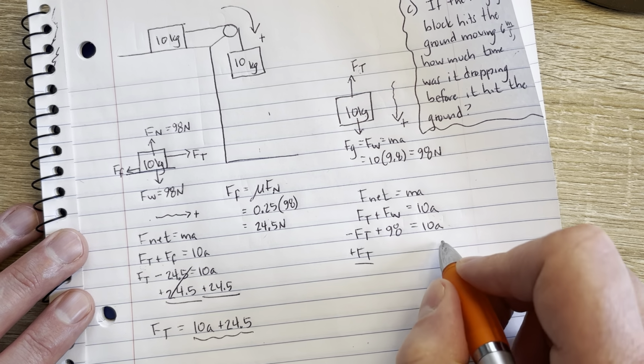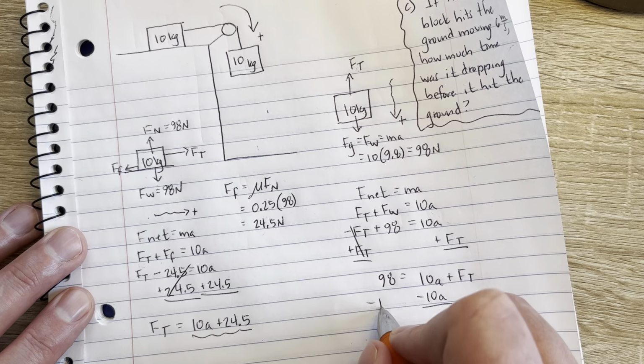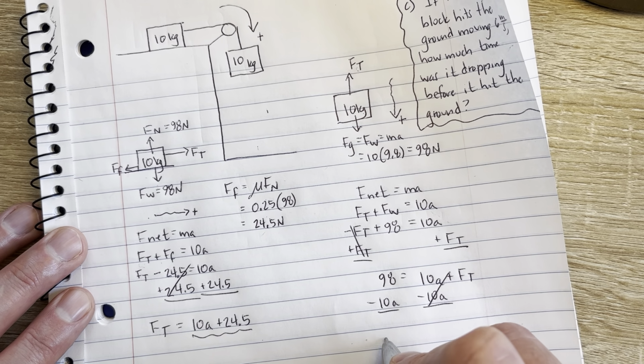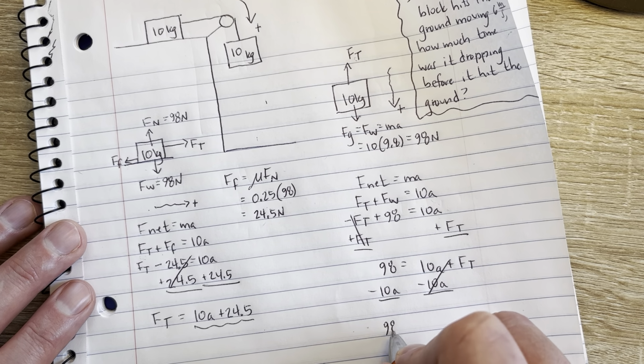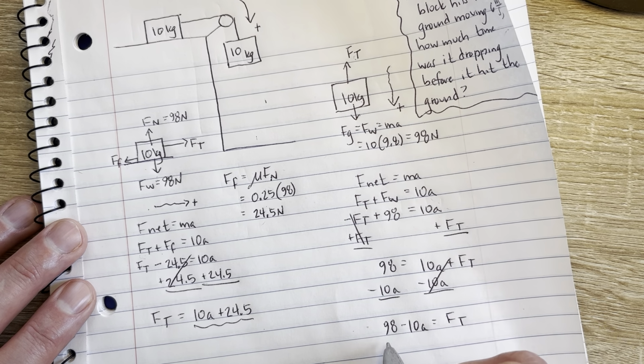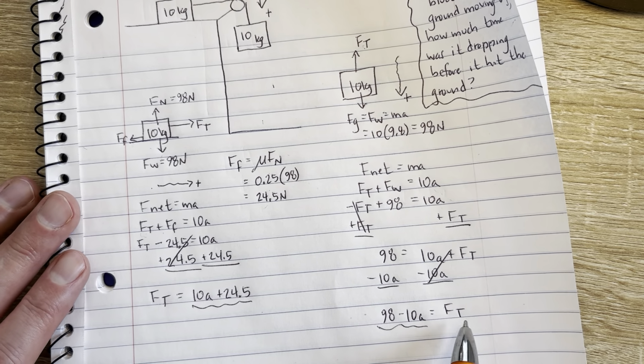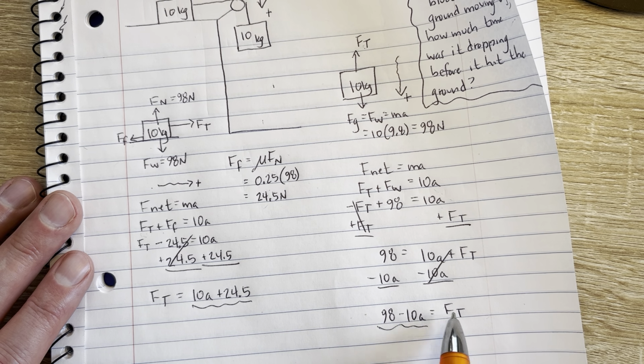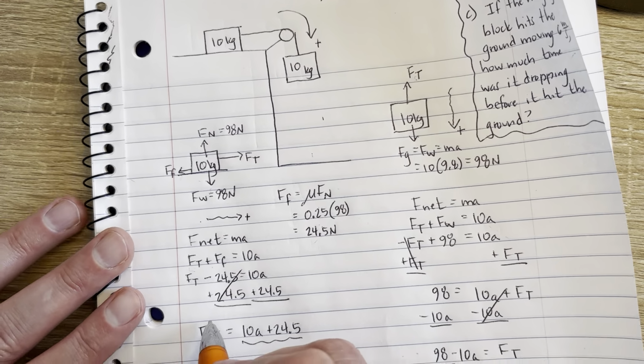So 98 equals 10A plus the force of tension. Subtract 10A from both sides. So 98 minus 10A equals the force of tension. Here's another expression for force of tension. And again, in isolation, you can't solve this equation by itself. One equation, two unknowns.